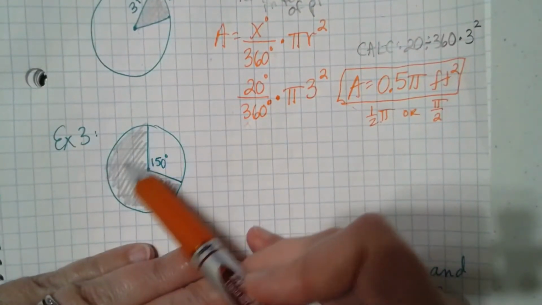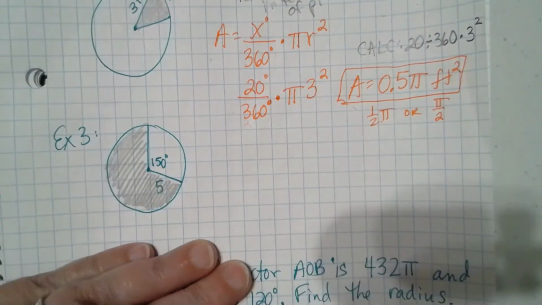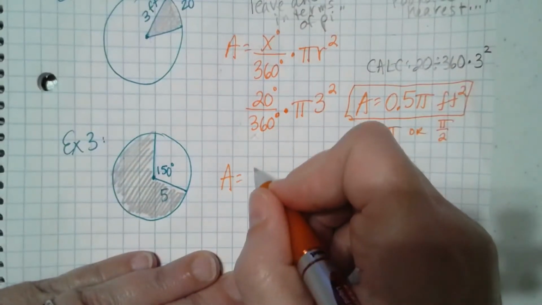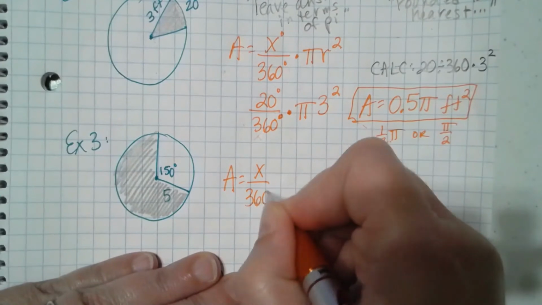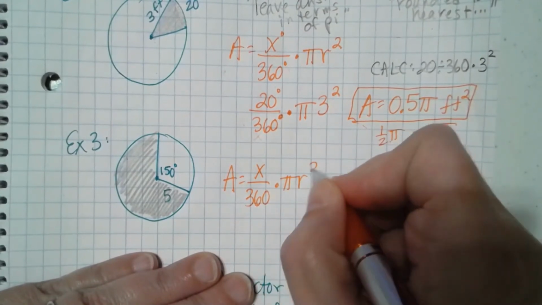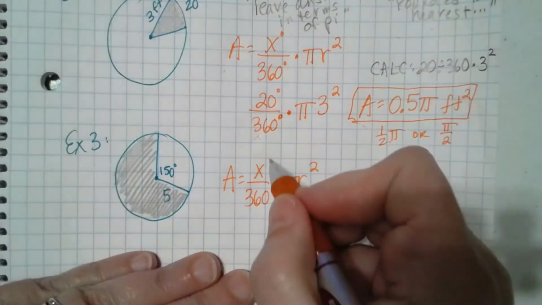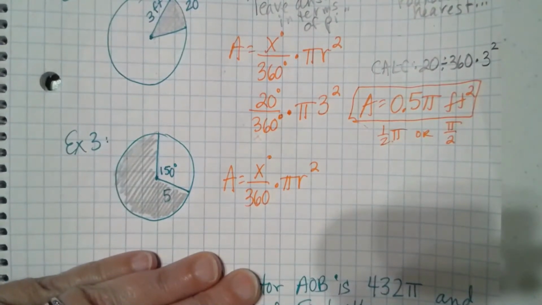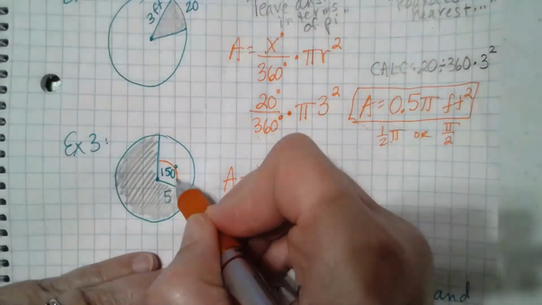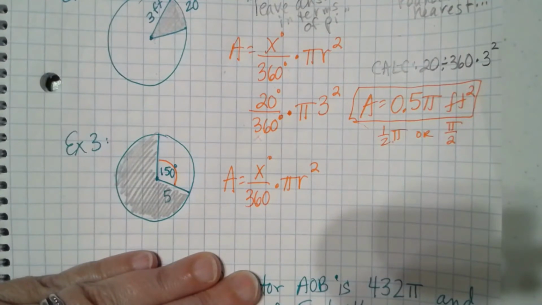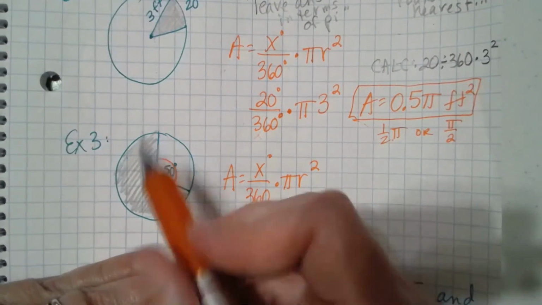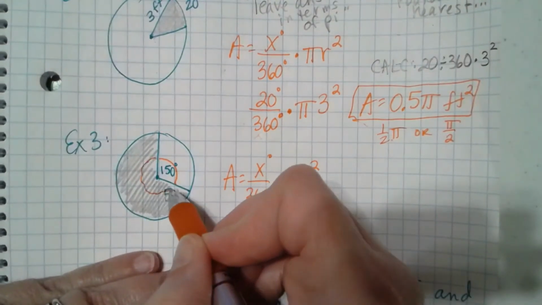Notice that our shaded area is a lot larger this time. It's still the same formula: how many degrees out of 360 times pi r squared? So the degrees we have this time, is that this 150? Is that the shaded part? Please say no. That is not the shaded part. The shaded part is all the rest of this stuff going around here.